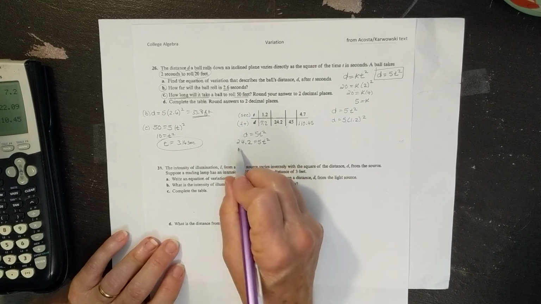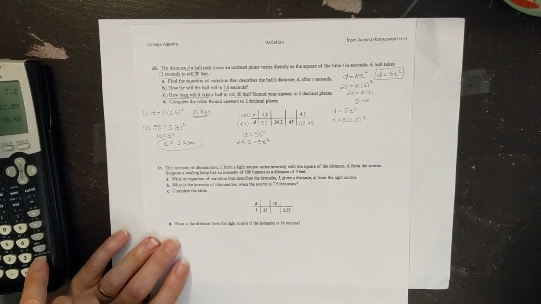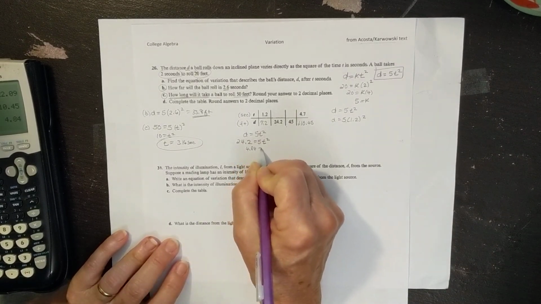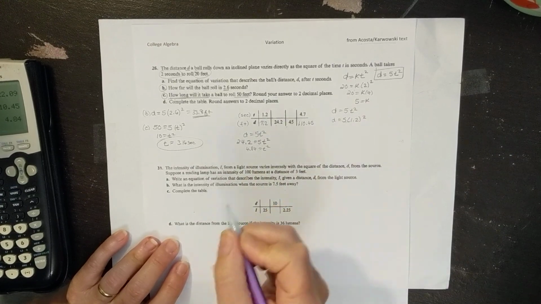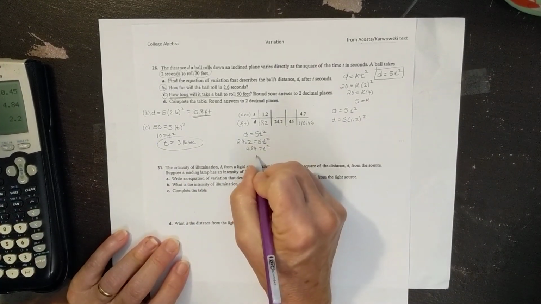We solve for t. We'll divide both sides by 5, and I get 44.84. Then I'll take the square root of this, and that gives me 2.2.